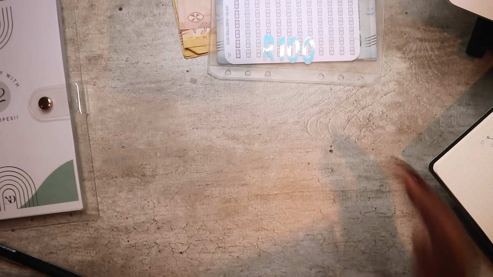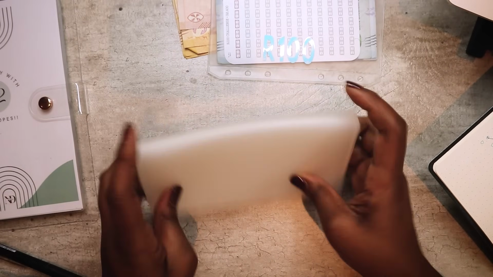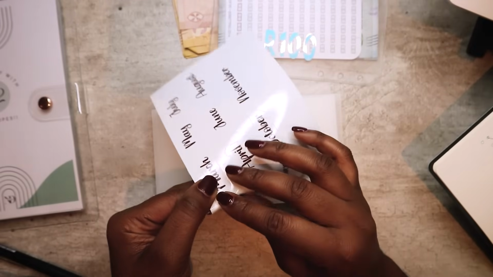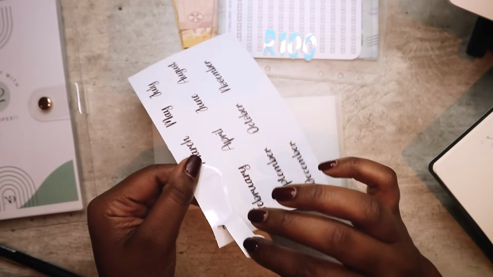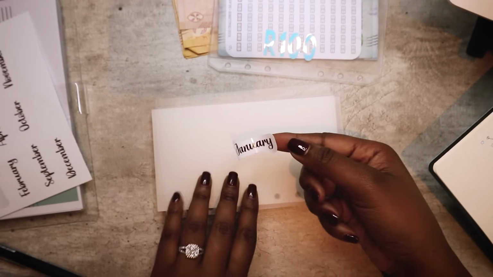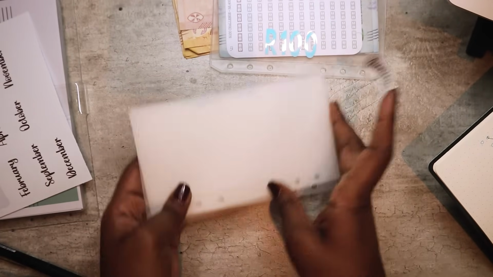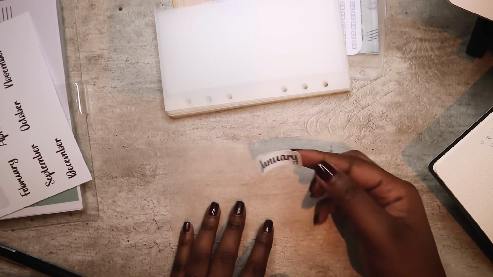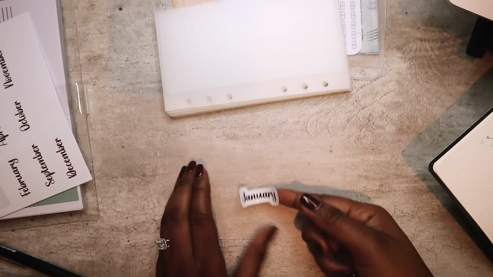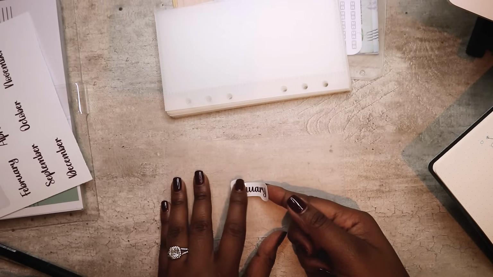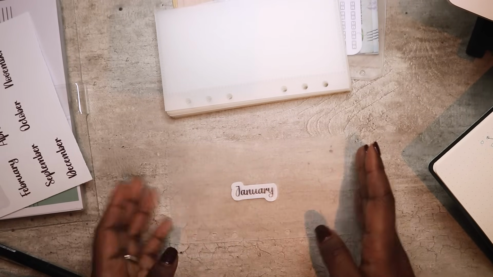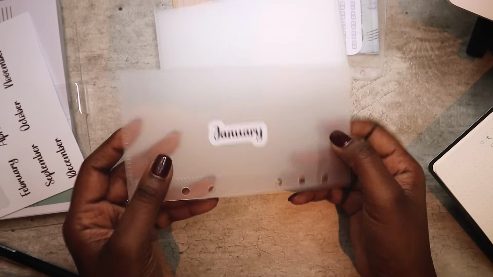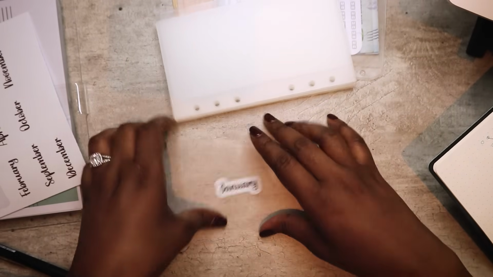Okay. So I'm going to take these stickers and I'll put it here. So should I just put it in the middle or in the corner down here? Yeah, I think the middle is fine. Okay, so that's the January one done. Cool. Let me just put all of them now.